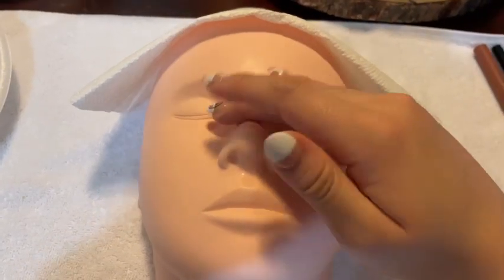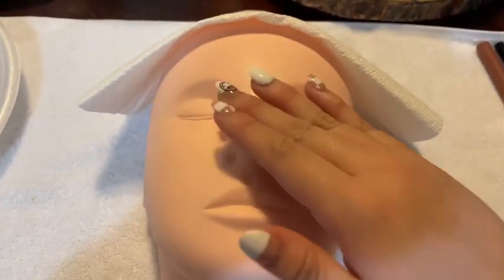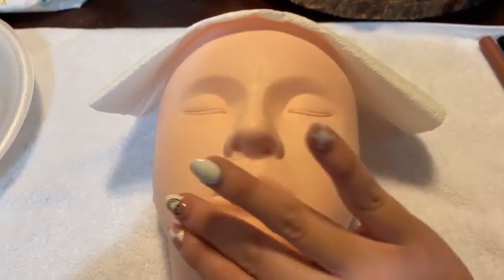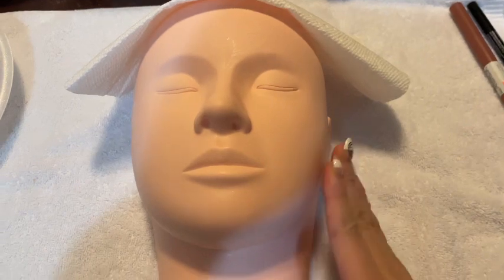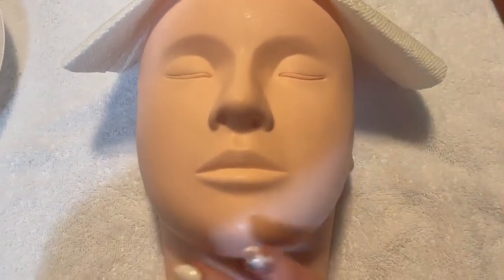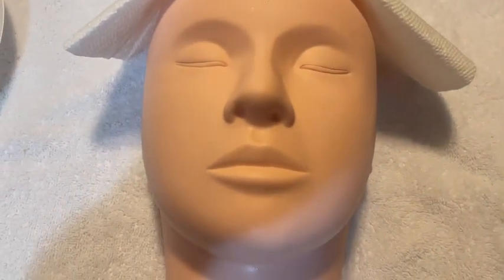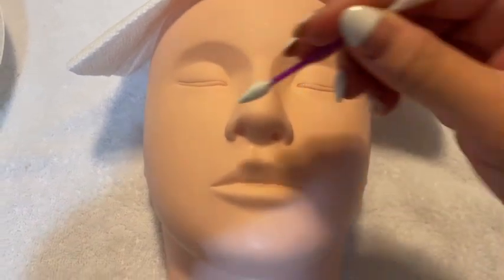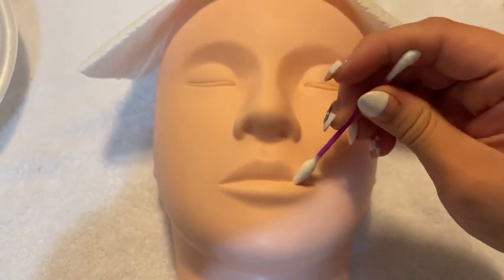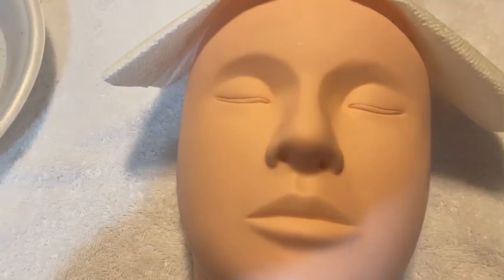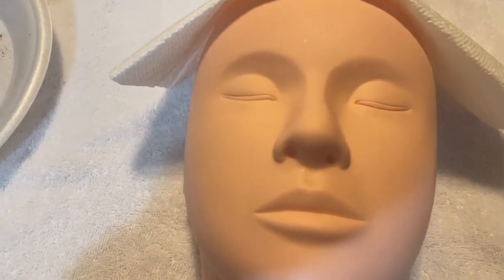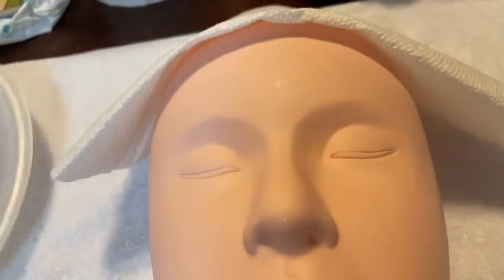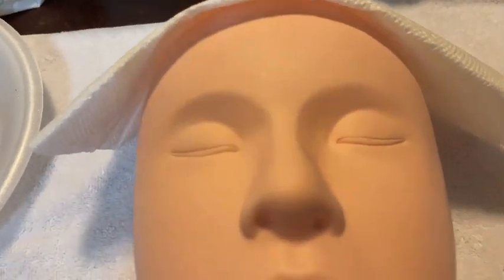So we'll begin applying the moisturizer on the skin. And then we're going to continue with a lip conditioner just to prepare the lips for the application. And afterwards, we are going to begin to conceal. I've already set up my products on the side.